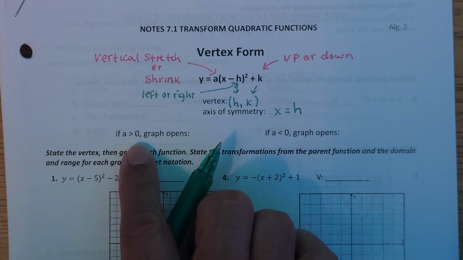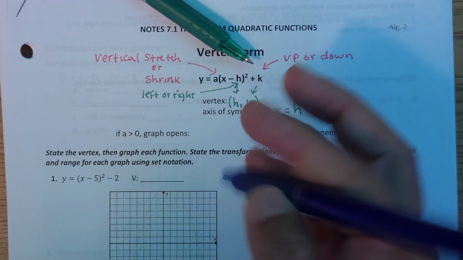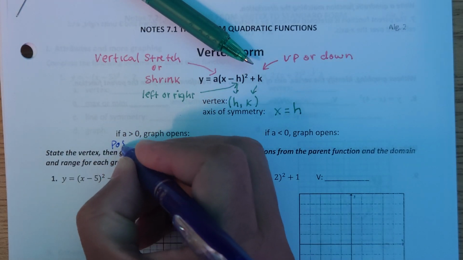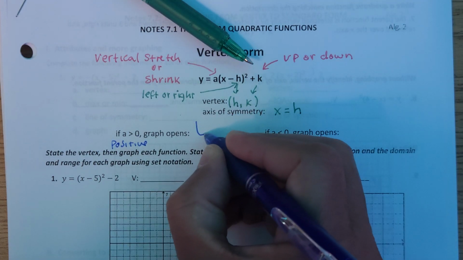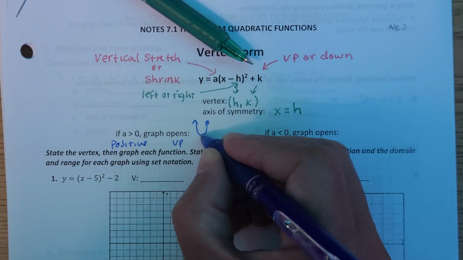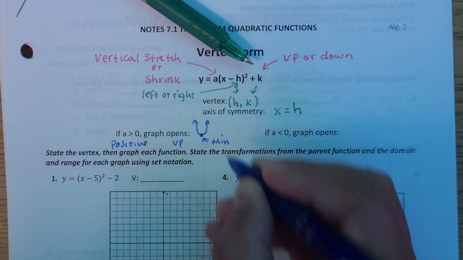So the next part, if a is more than 0, then the graph opens up. Okay, which means if a is greater than 0, it means the value of a is positive. So if this is the case, then the graph opens up. Okay, so it opens up, and then this point is called the minimum. So I'm just going to write min for minimum.